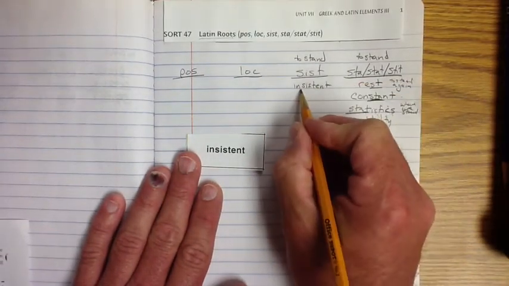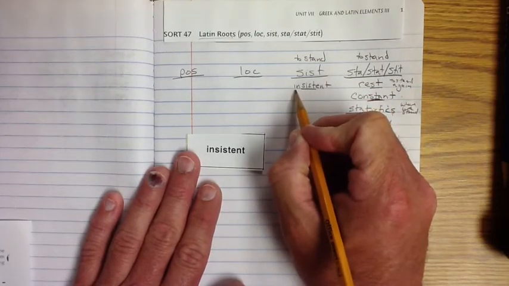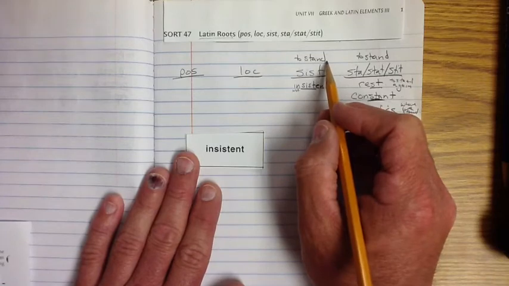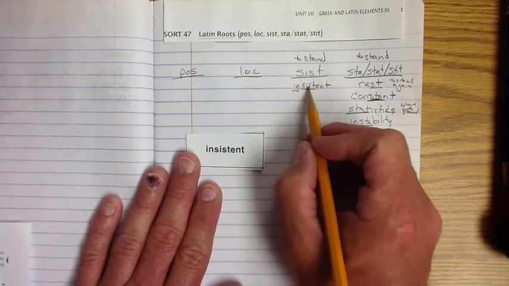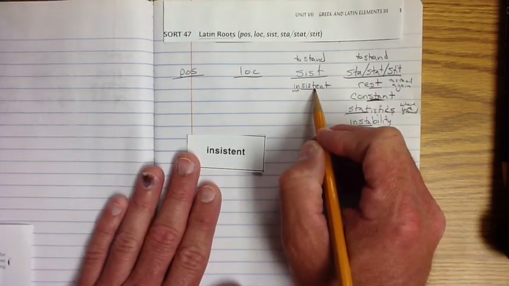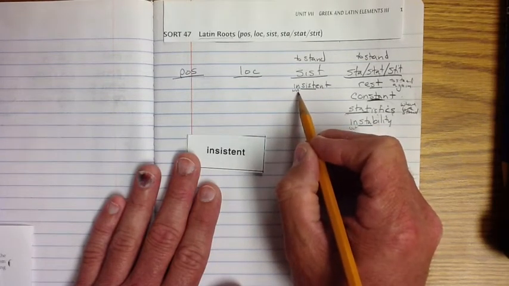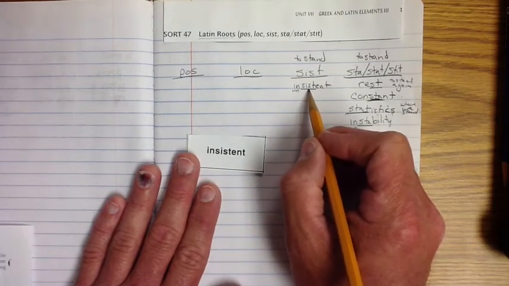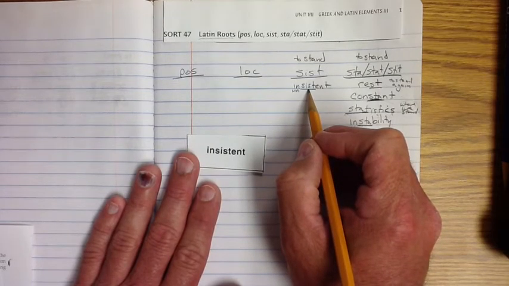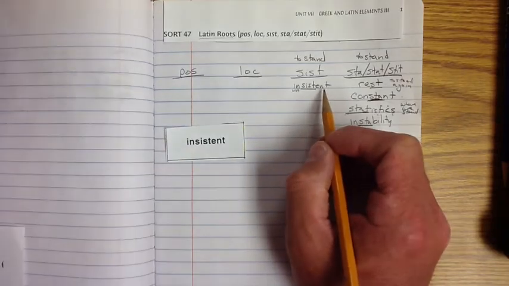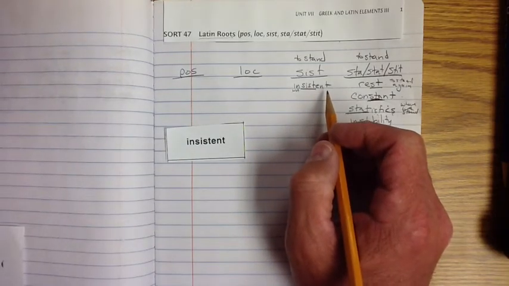Insistent. Cyst. Remember, in means not able to stand. So if I insist, that means I stand firmly. I'm not moving. Which is interesting. Ent. E-N-T. I wonder what that means.